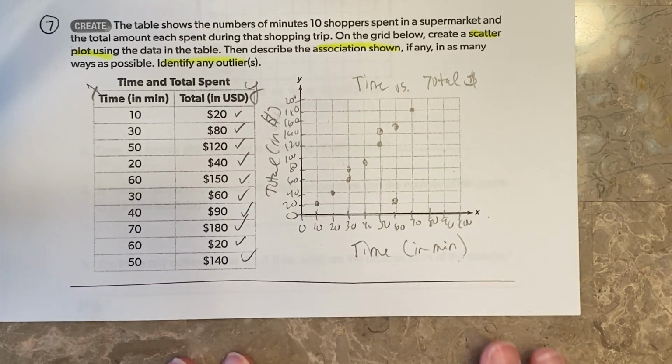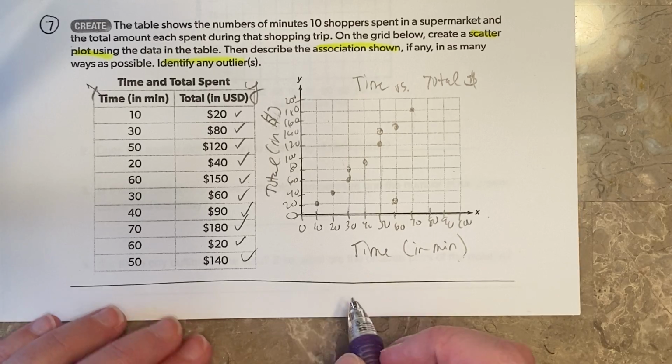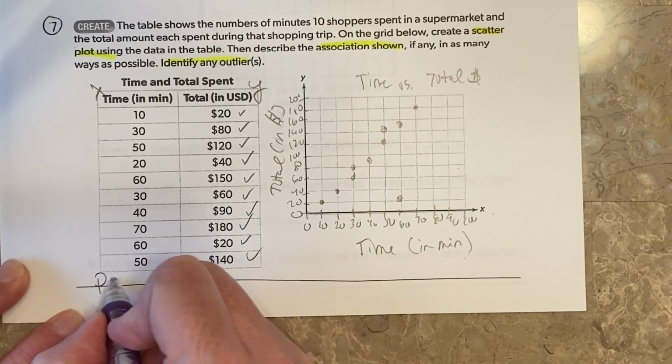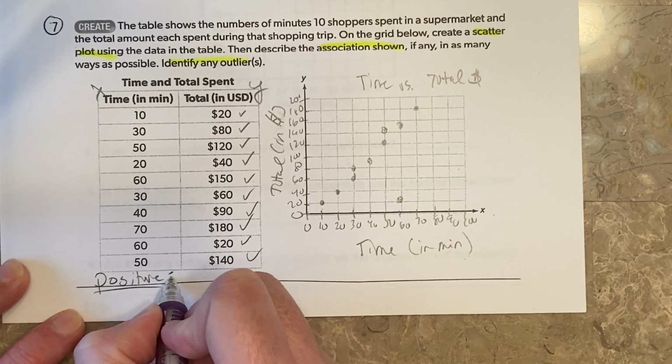Okay, remember, do not connect the dots. It wants to know, describe the association. So this is going to be, I guess I'm going to write it here. This is going to be positive, and I want to explain it.